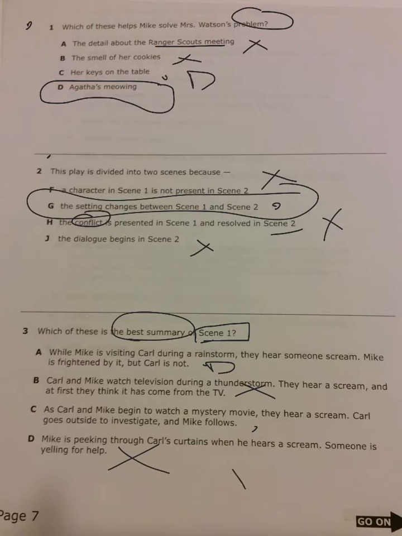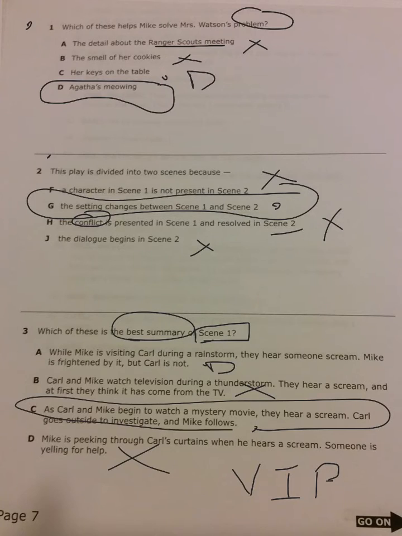So remember, when we're talking about summary, we are looking for the VIP, the very important parts. So I think that's a distractor. Let me check my choice again. As Carl and Mike begin to watch a mystery movie, they hear a scream. Carl goes outside to investigate and Mike follows. Yes, this is correct, and that's where the scene ends, where both boys go outside. There you go.